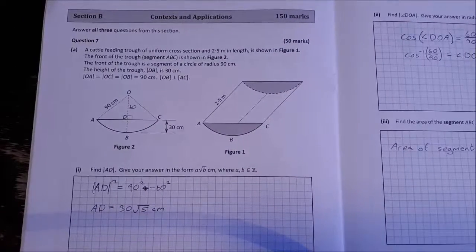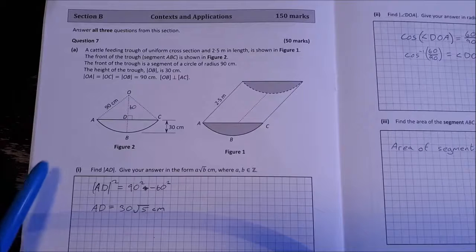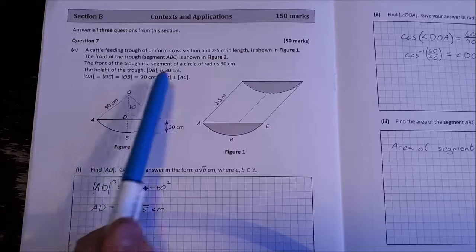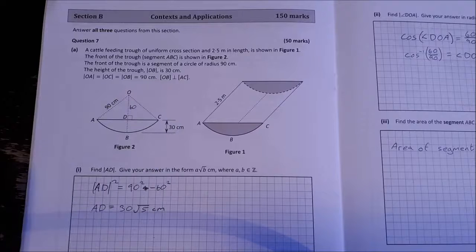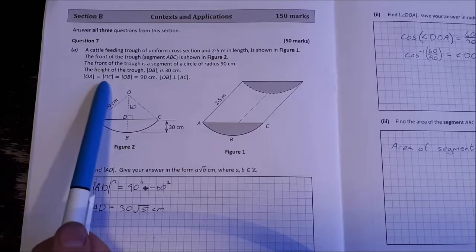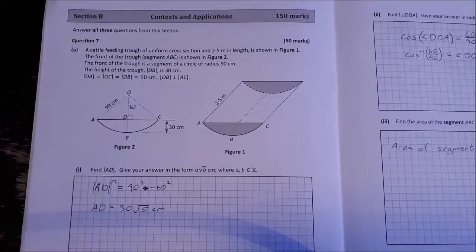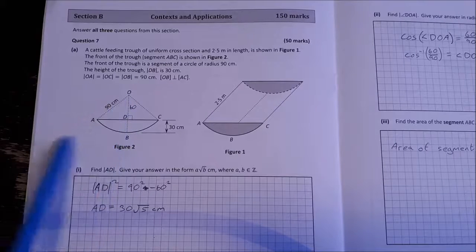Section B, question 7. A cattle feeding trough of uniform cross section and 2.5 meters in length is shown in figure 1. The front of the trough segment ABC is shown in figure 2. The front of the trough is a segment of a circle of radius 90 centimeters. The height of the trough is 30 centimeters. The height OA is equal to OC, is equal to OB, and is equal to 90 centimeters. So we're given this here.